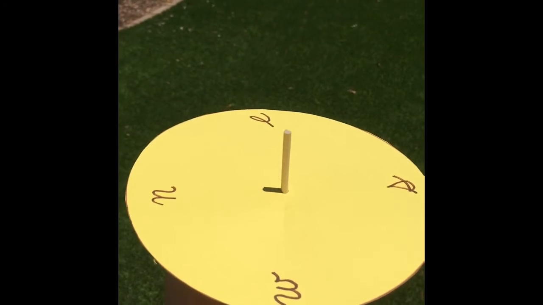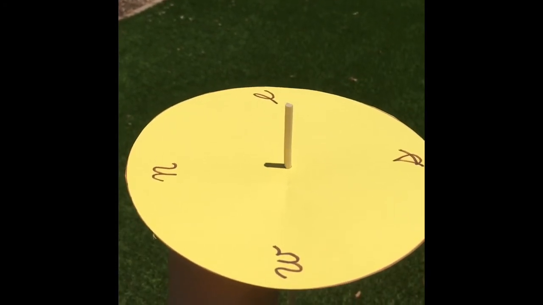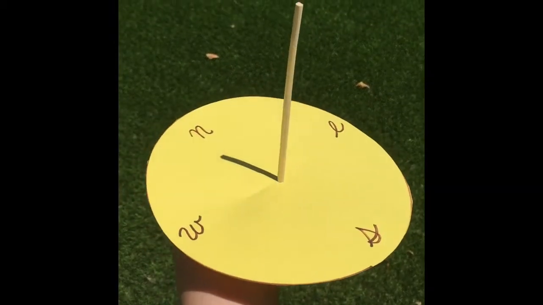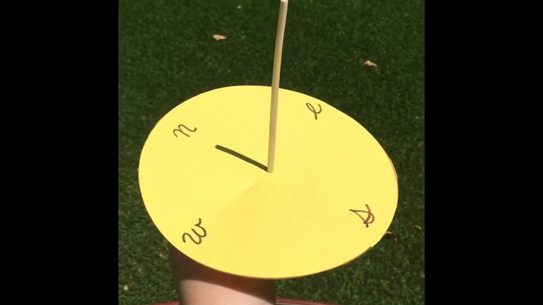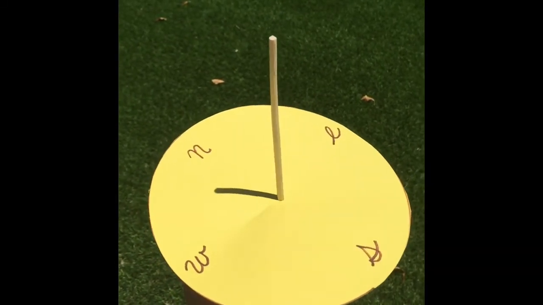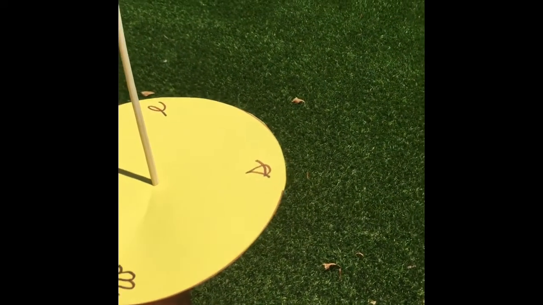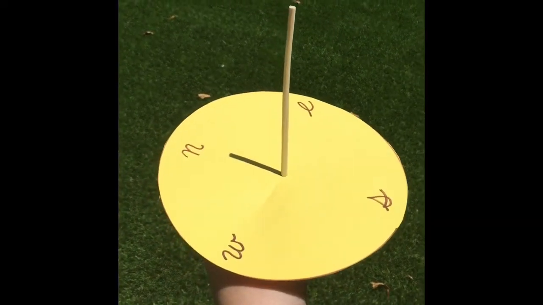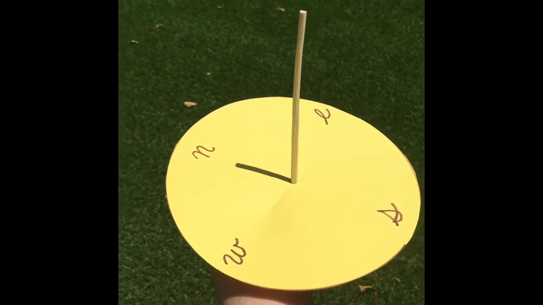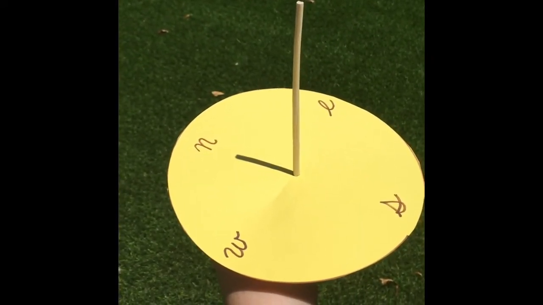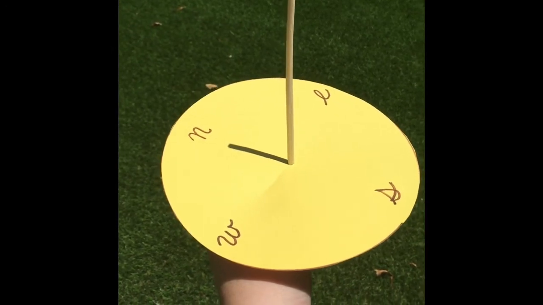You know what? I want my shadow a little bit longer, so I'm going to raise my stick up higher. I raised my stick high so that my shadow would be even longer. Now remember, the shadow points north only if my plate is super flat. So look, now the shadow is pointing directly at the N for north.